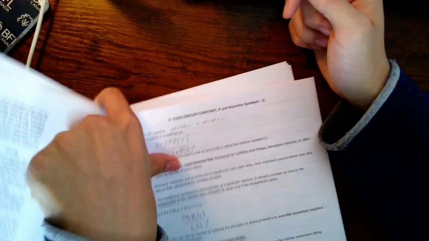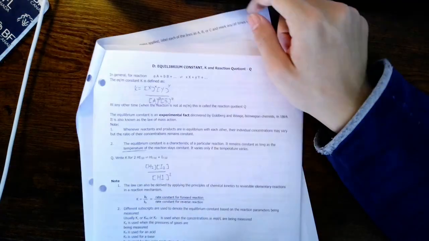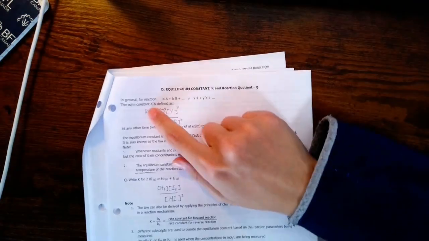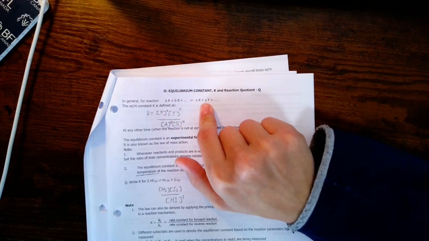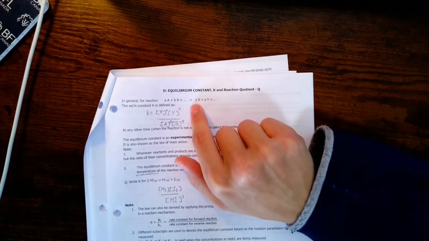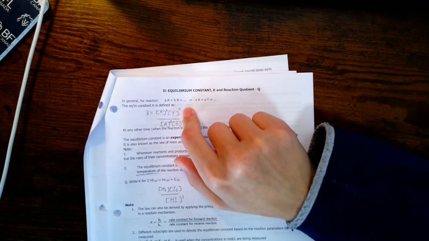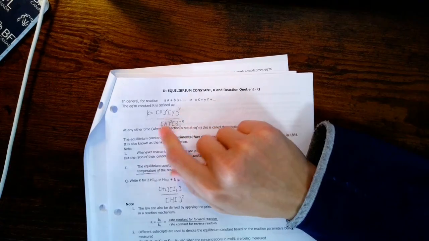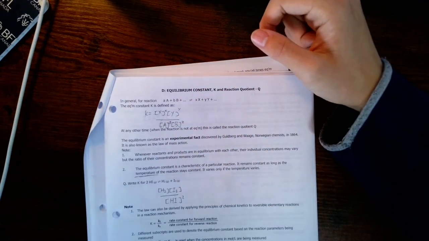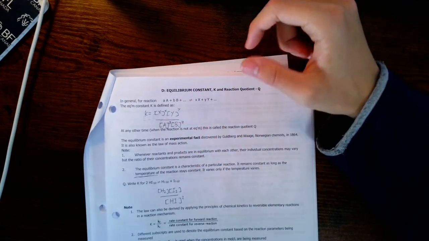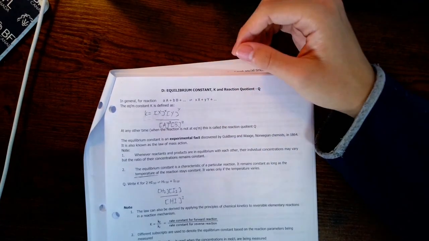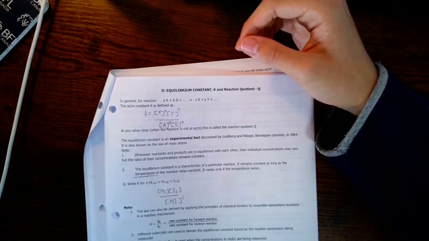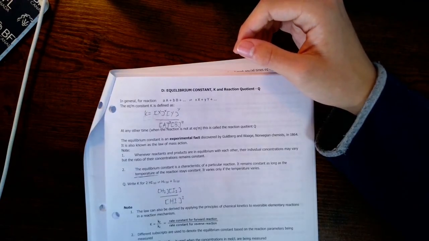Okay, we learned the equilibrium constant. So K is going to be the concentration to the power of the coefficient of the products over the reactants. And this is experimentally discovered, just like the rate law, okay? It is also known as the law of mass action.